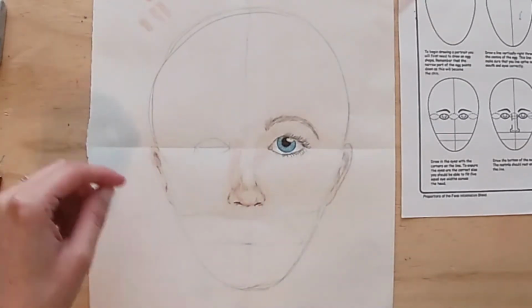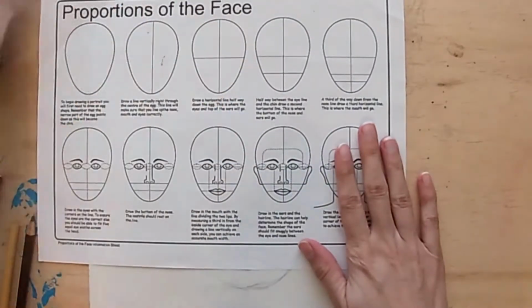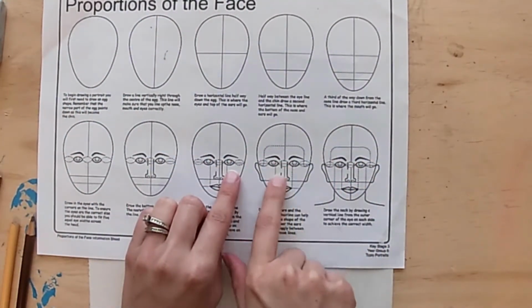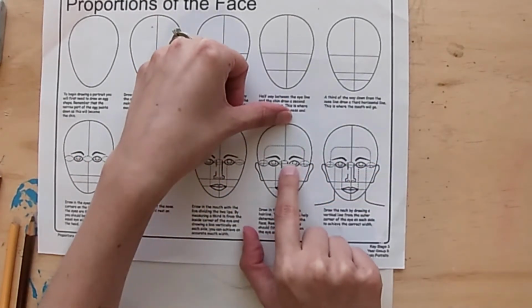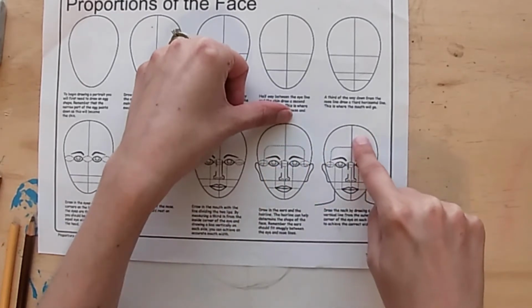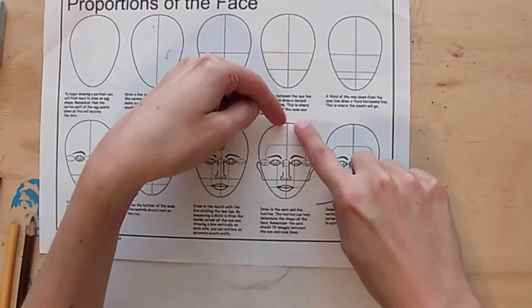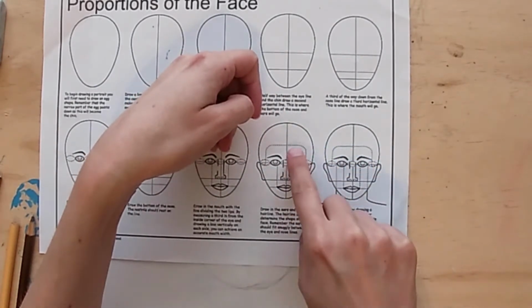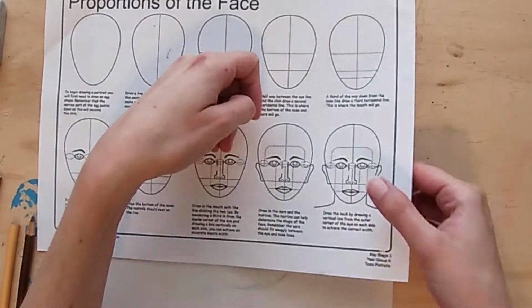Okay, let's talk hair. On our little proportions of the face handout, you can see that they've made the hairline come halfway down between the eyes and the top of the head. So when you look at a picture of yourself, usually your hair takes up a significant portion of your head. And that is why we drew the head and put the eyes halfway down.